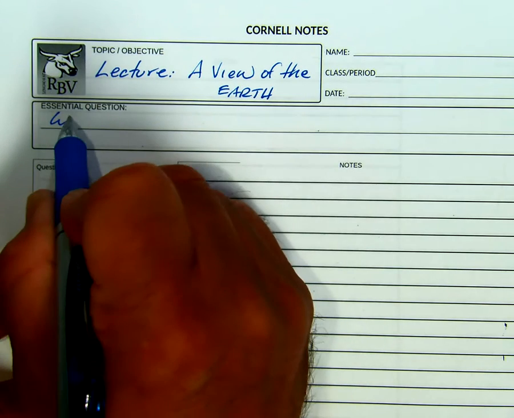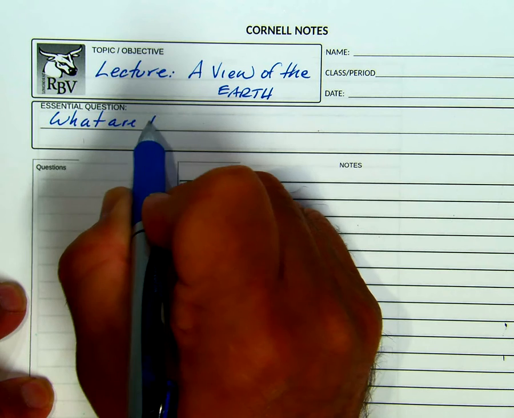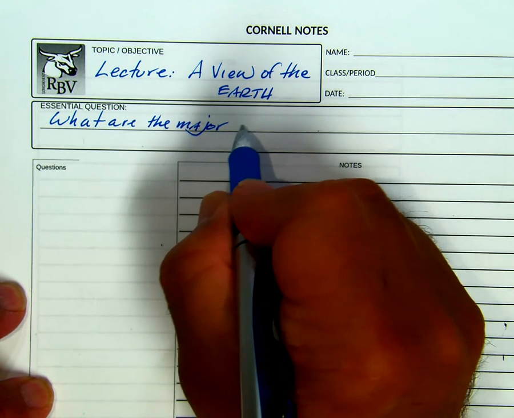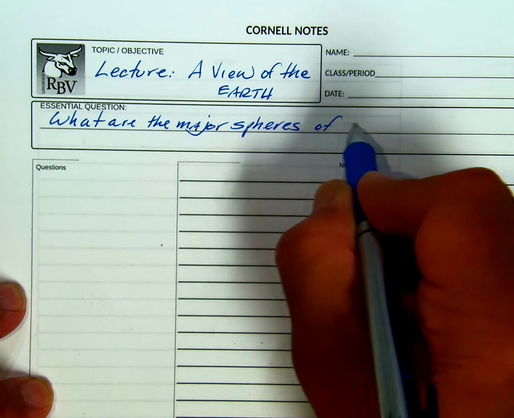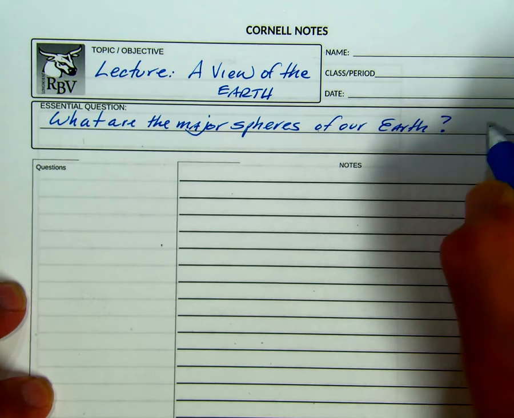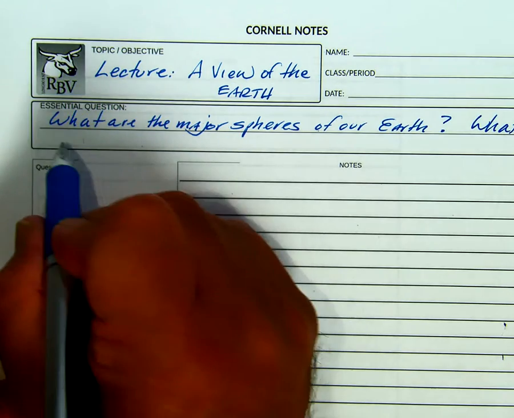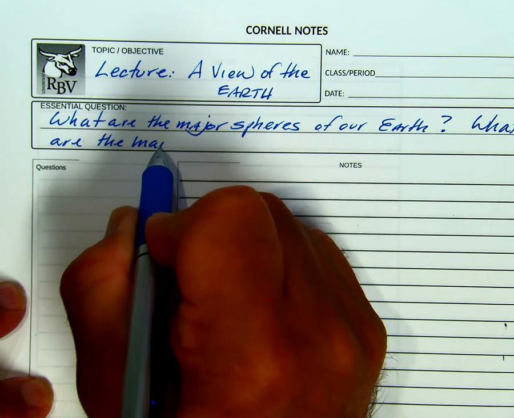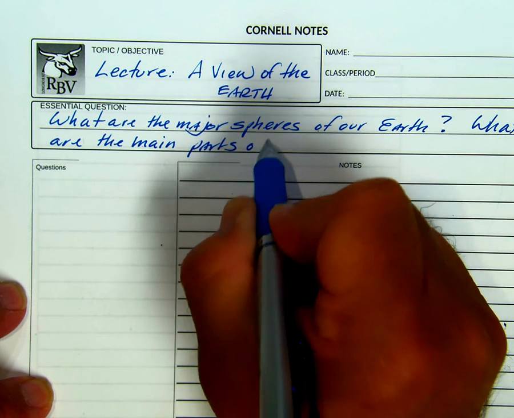First, what are the major spheres of our Earth? Next is, what are the main parts of the solid Earth?